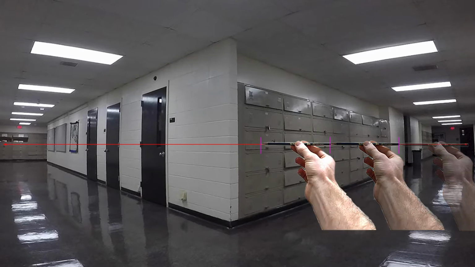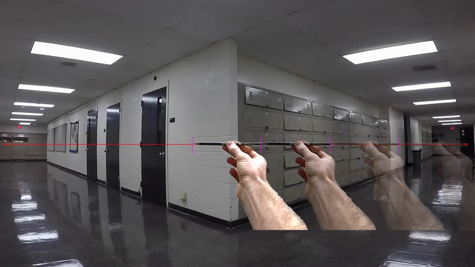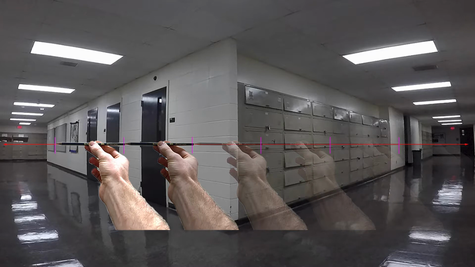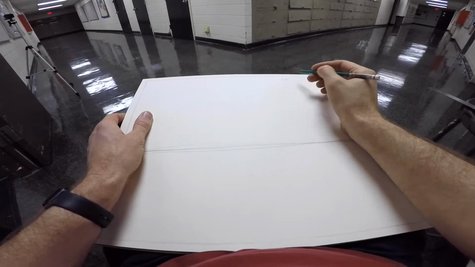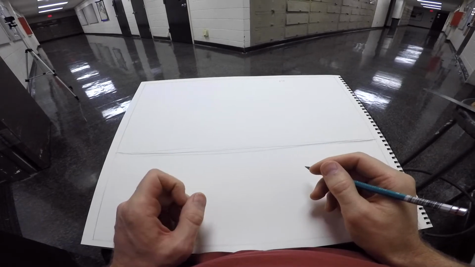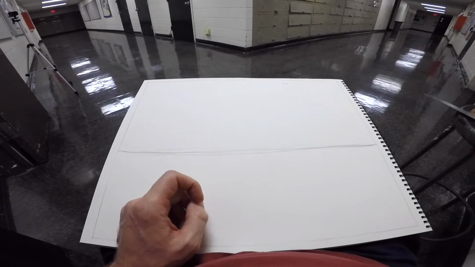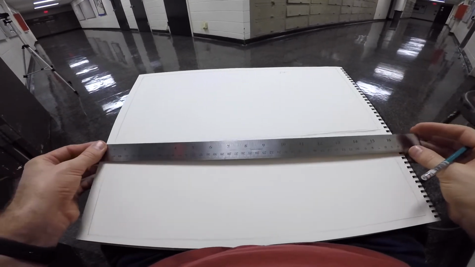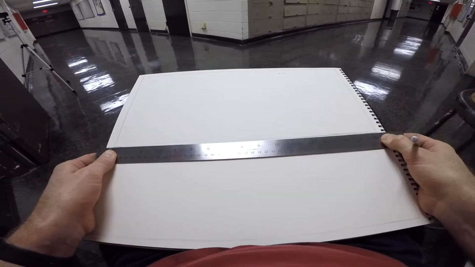3, 4, 5, 6. I have 6.5 pencils. Maybe even more, like 6 3/4. So I'm going to write that on my paper. 6.75. This unit of measurement is going to become really important for the whole drawing, so don't cheat yourself on this. 6.75 pencils. I'm going to use my ruler now, and I'm going to measure the actual drawn horizon line.